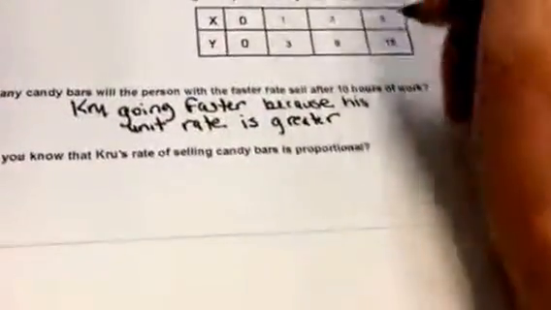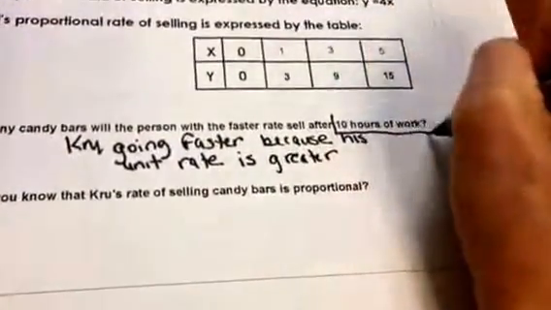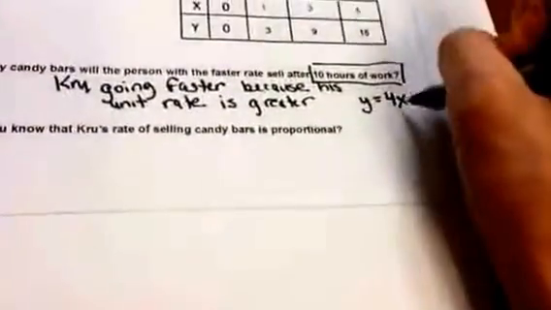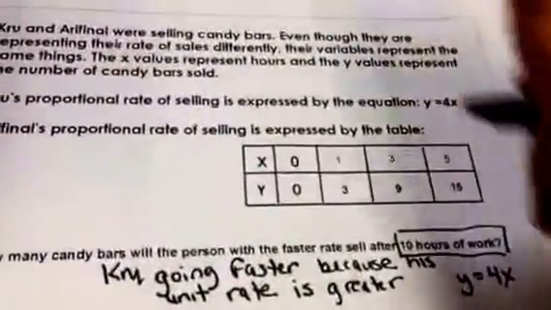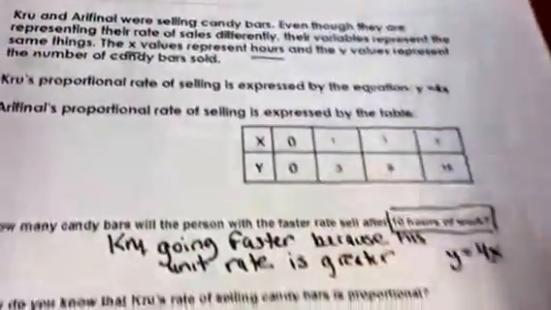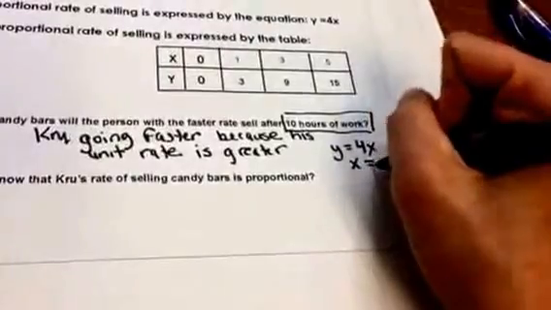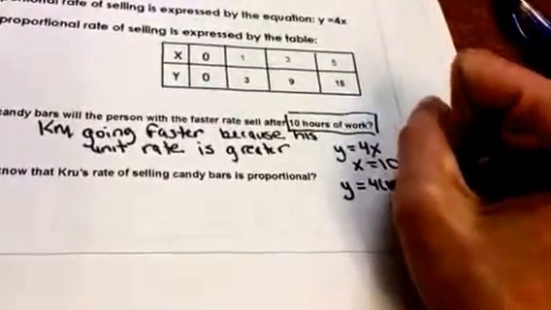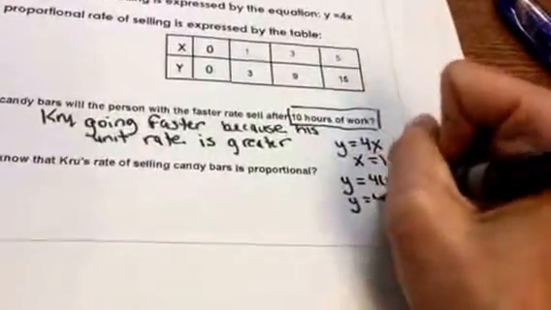Okay, now I need to figure out how much he will sell after 10 hours of work. So I'm actually going to go ahead and use my equation. Y equals 4X is the information I have about Crew. And I know that X, from the information here, represents the hours. So that means X is equal to 10. So Y is equal to 4 times 10, and Y is equal to 40. So that means that Crew will sell 40 candy bars.